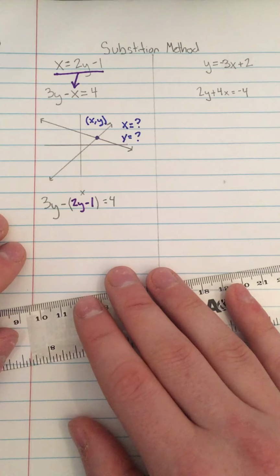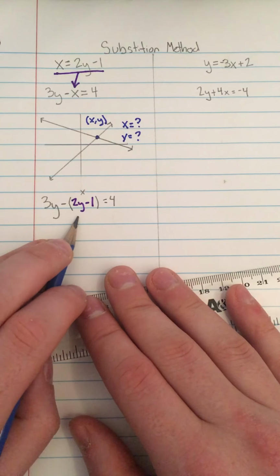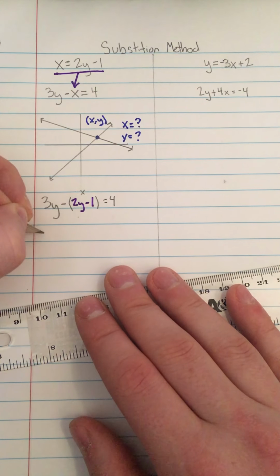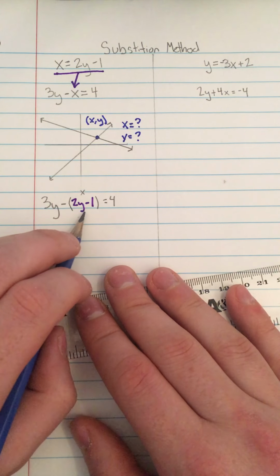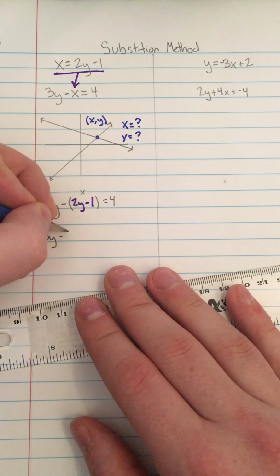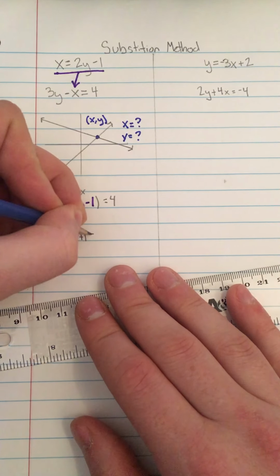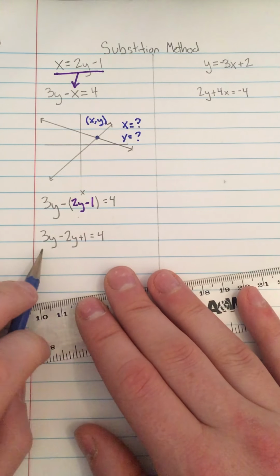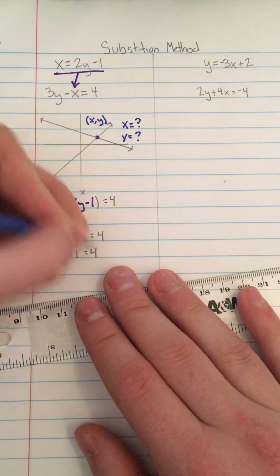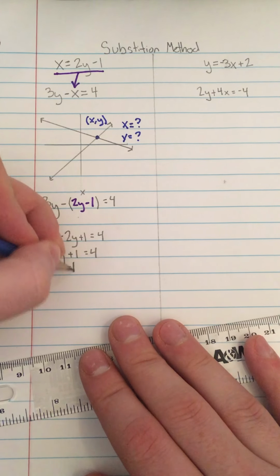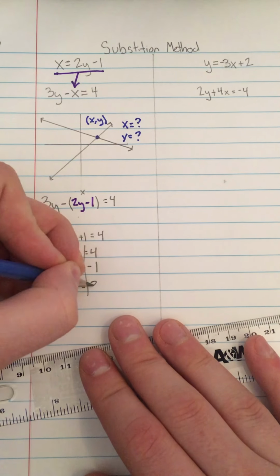Now, from here, we want to solve the equation by combining like terms. We're going to be solving for the value of y, since y is the only variable. So we have 3y minus this expression in the parentheses. So we're subtracting 2y. Subtracting 2y is negative 2y, and we're subtracting a negative 1, which would be adding 1. That equals 4. And now I can combine like terms, so 3y minus 2y is 1y. And then I can solve for y by subtracting 1 from both sides of the equation. And I get 1y equals 3.